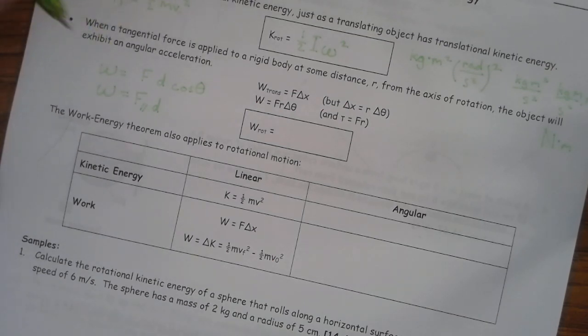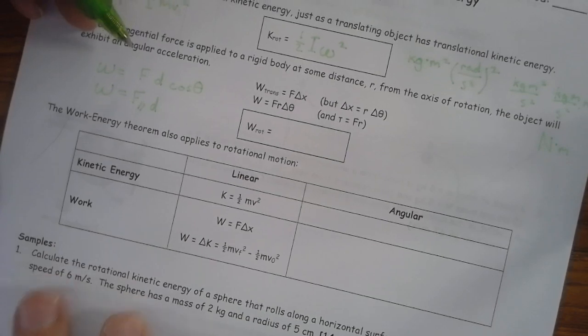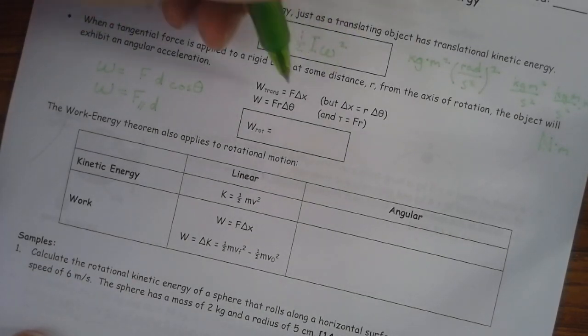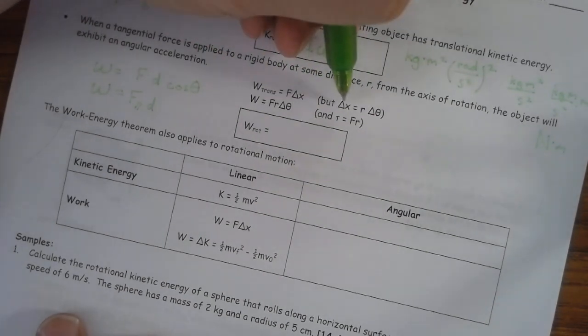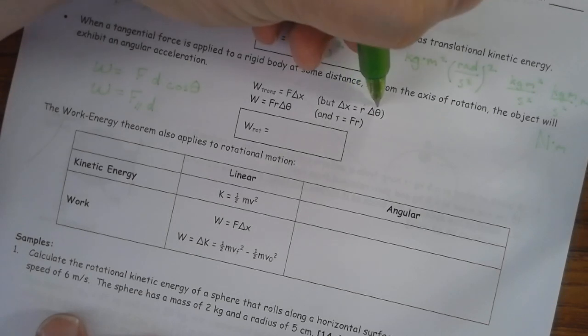And if the tangential force applied is what's rotating it in that rotational direction, then we could say that work is just force times the change in distance around the rim of the wheel, right? But also, going around the rim of the wheel, that distance is r times theta.